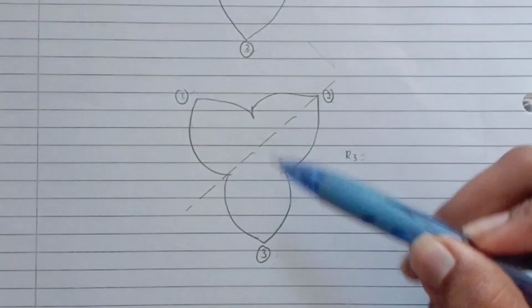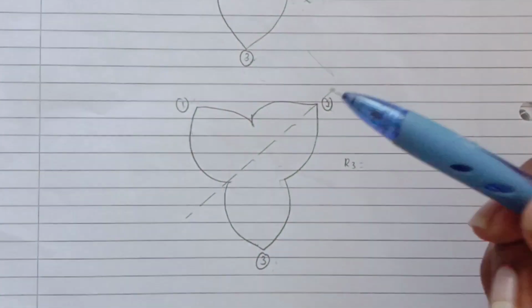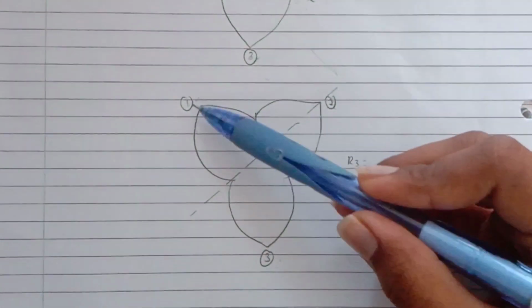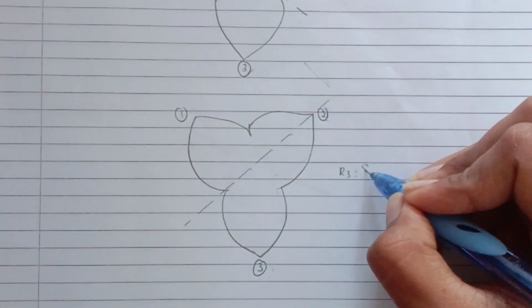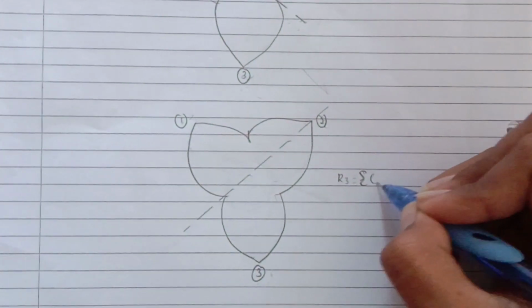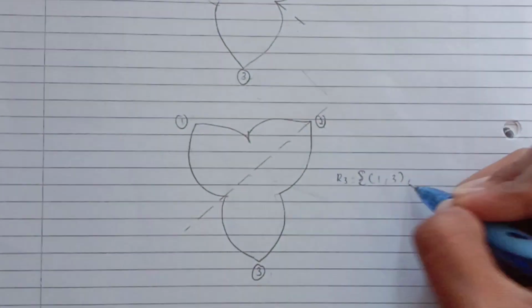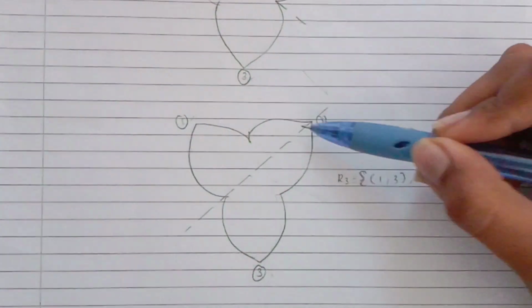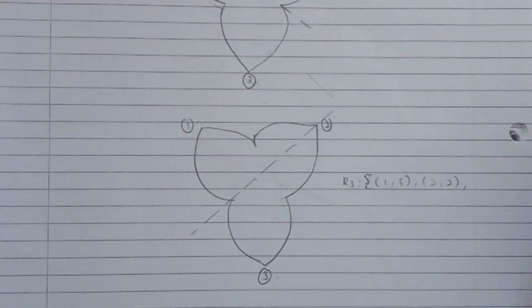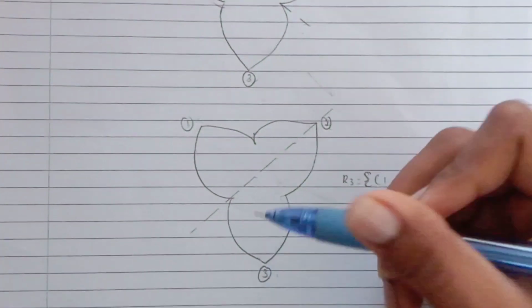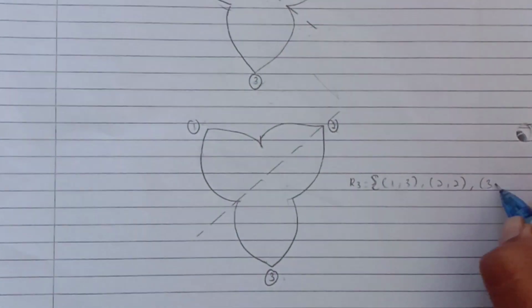For the third one, if you fold the flower according to this symmetry line, petal 1 will be touching petal 3. So it will be 1, 3. For petal 2, it will be touching itself. So 2, 2. And for petal 3, it will be touching 1. So 3, 1.